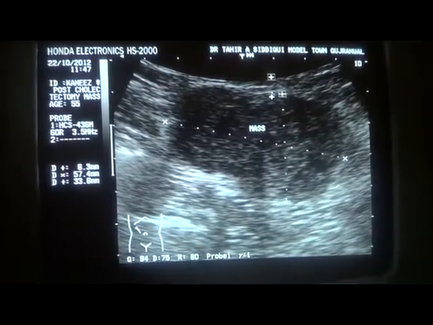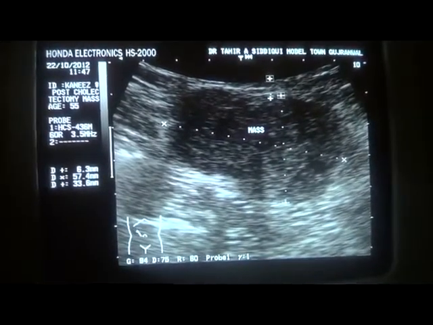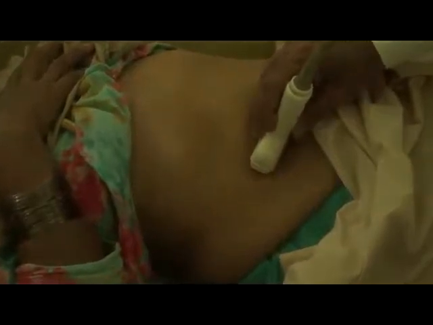Here, in this location, you see this is the location from where I am getting this mass. Now the initial mass was here. This is the first one, and then here is the extension, a second extension of the mass. So this is the area where the mass lies. Now let's see the mass.